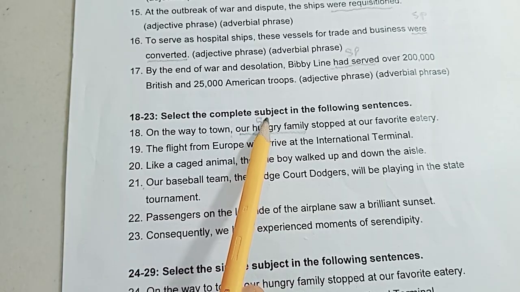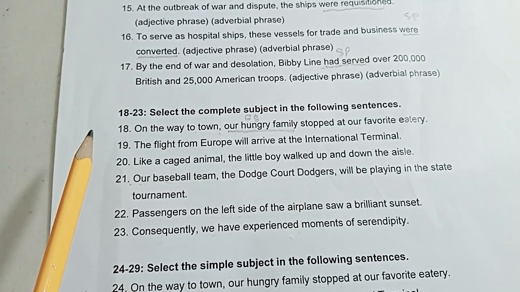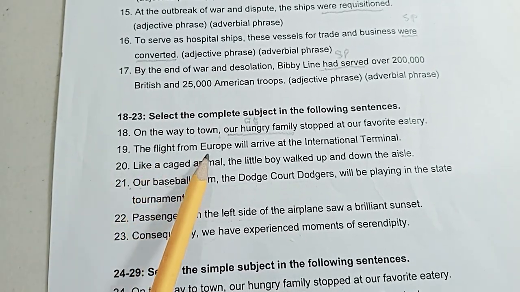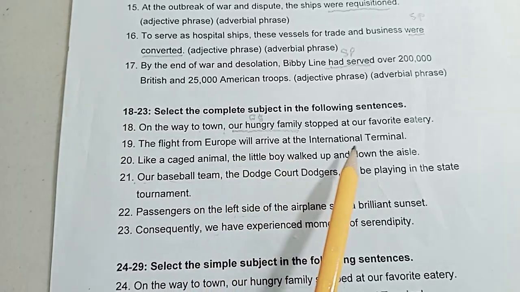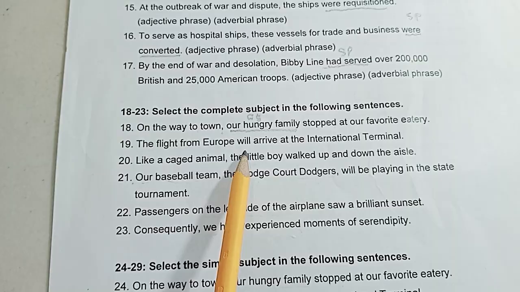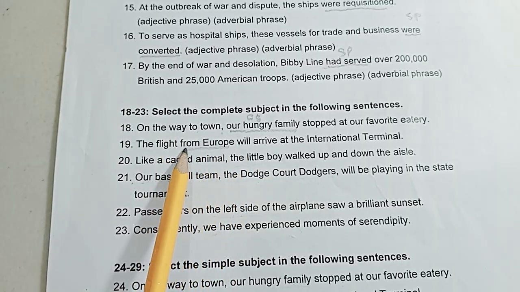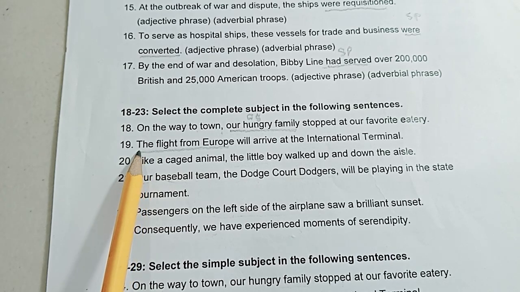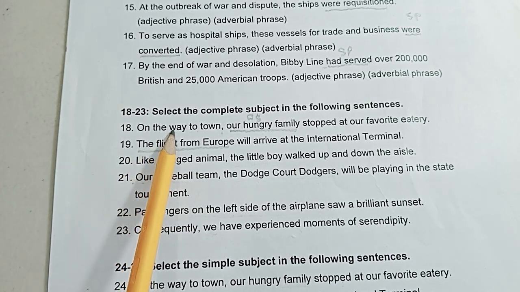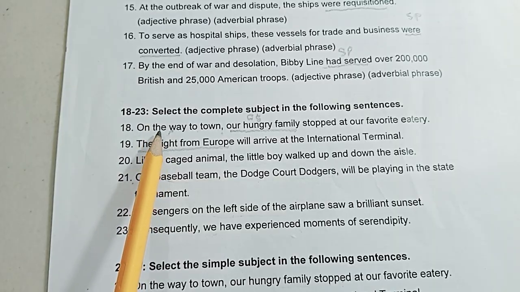Next, the flight from Europe will arrive at the international terminal. So you have the verb here. From the verb, go backward up to the first word. That is the complete subject.